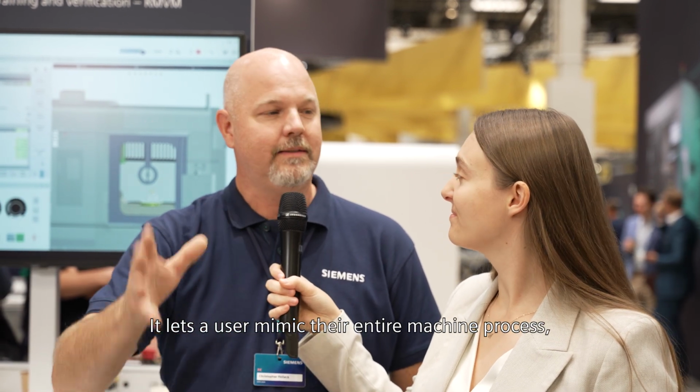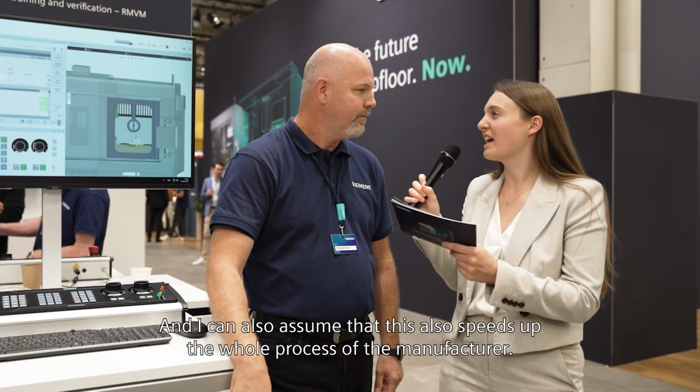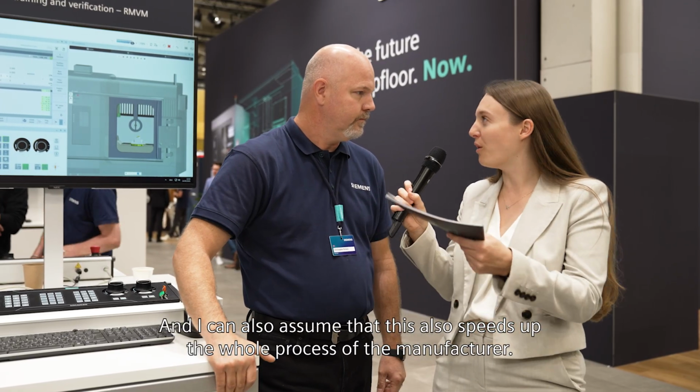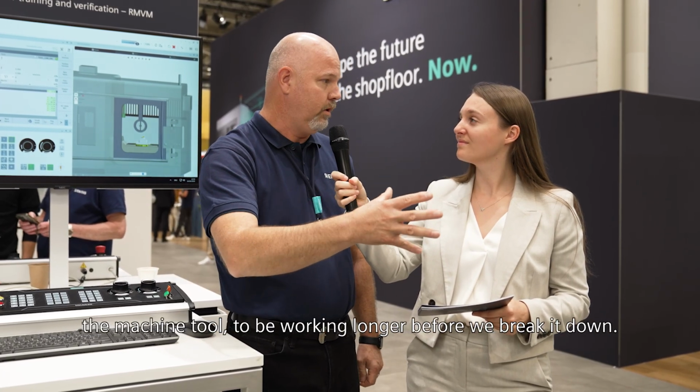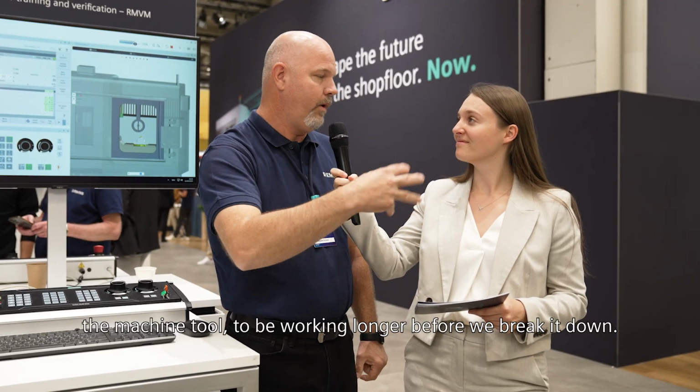It lets a user mimic their entire machine process, but they can do it on a PC separate from where the machine tool is. I see, and I can also assume that this also speeds up the whole process of the manufacturer? Absolutely, because really what it's doing is allowing the capital equipment, the machine tool, to be working longer before we break it down.